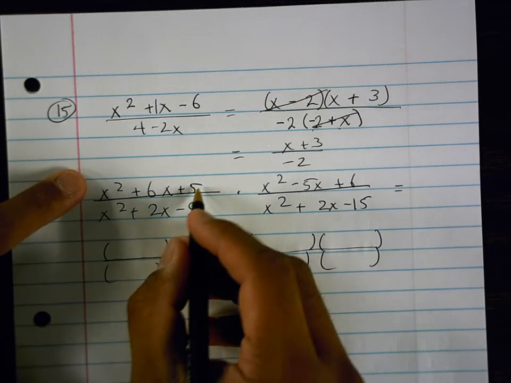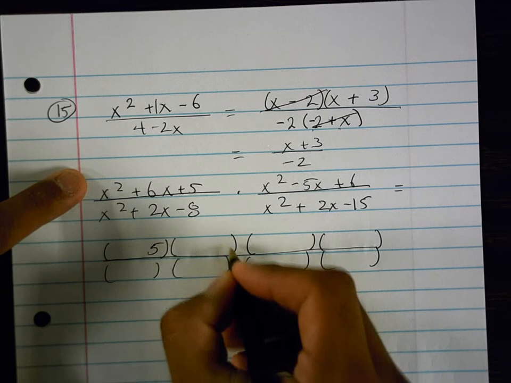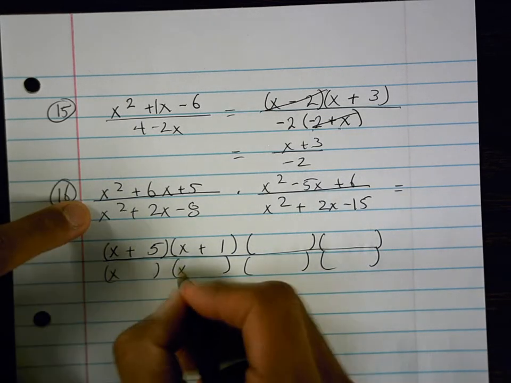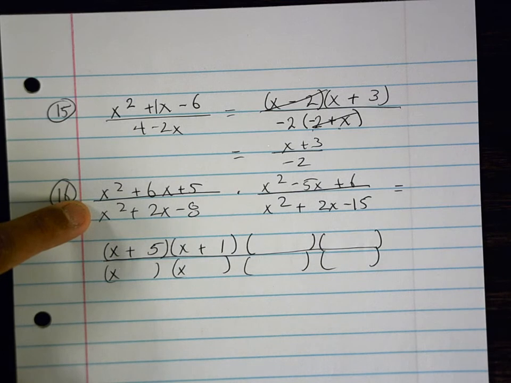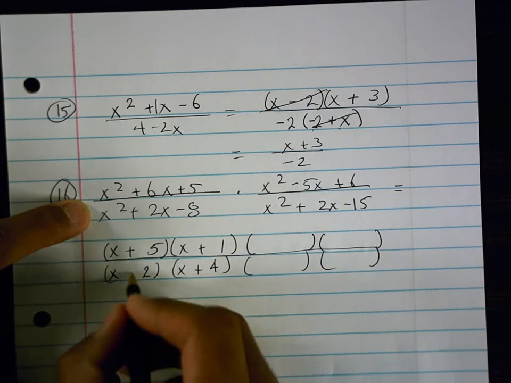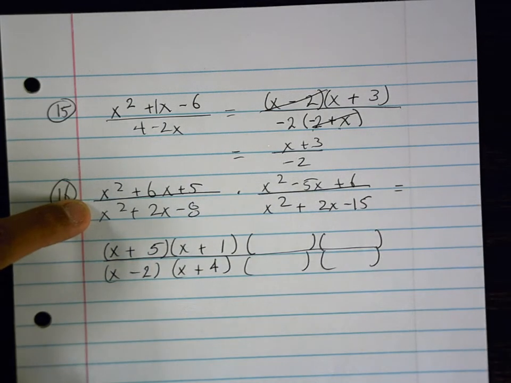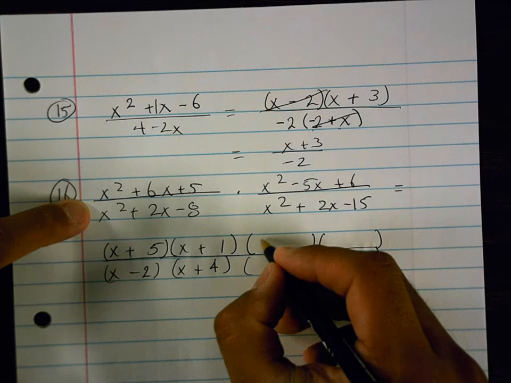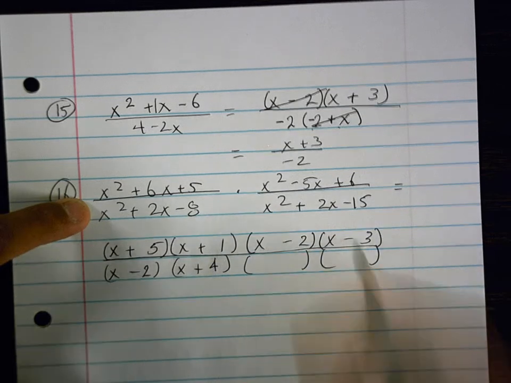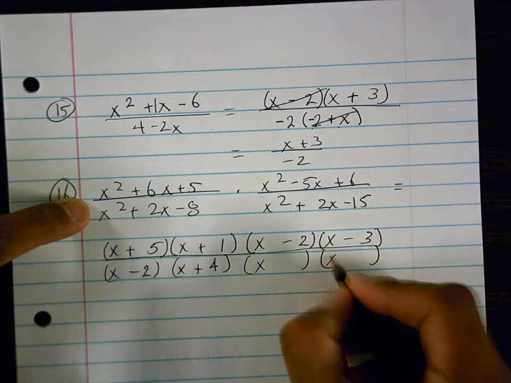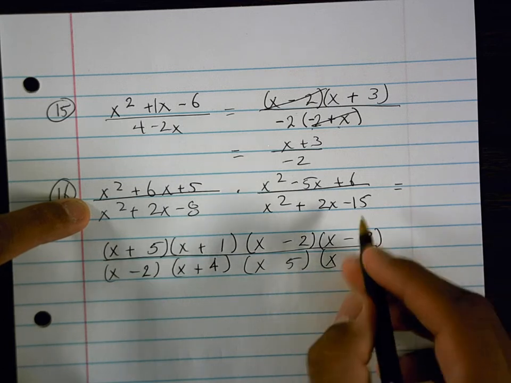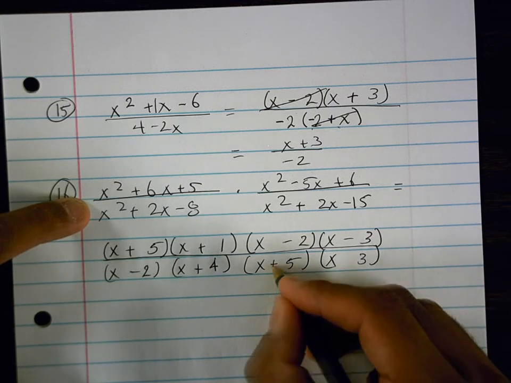So let's start up top here. What multiplies to 5 and adds to 6? That is 5 and 1 if everything is positive. Down below here, what multiplies to 8 and adds to 2? Well, that's got to be 2 and 4, and they add to a positive, so the bigger one has to be positive. What over here multiplies to 6 and gets us to 5? That's 2 and 3. They add to a negative, multiply to a positive, so they both have to be negative. And then what multiplies to 15 and adds to 2? That would be 3 and 5. They add to a positive and multiply to a negative, right?